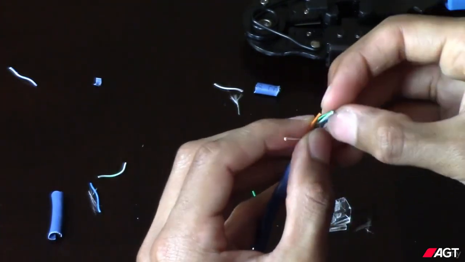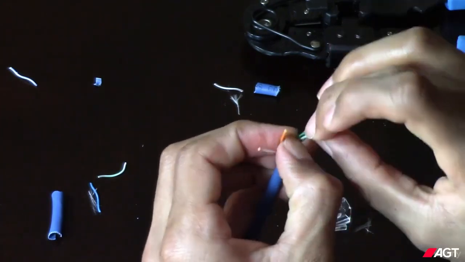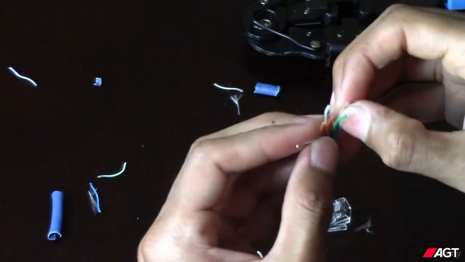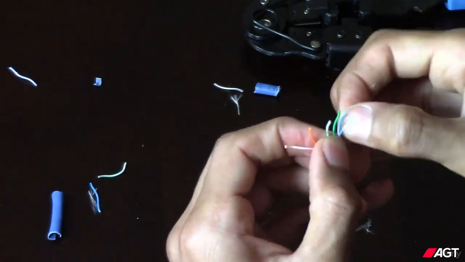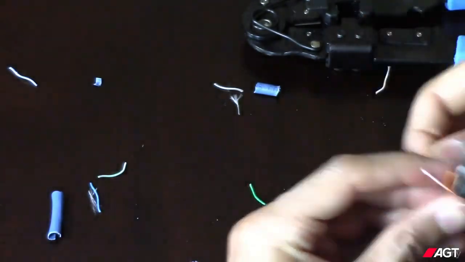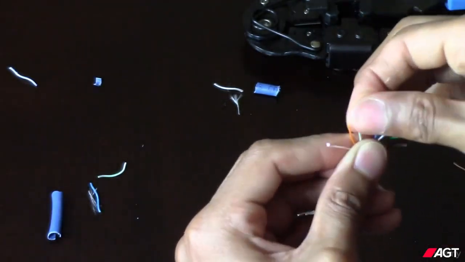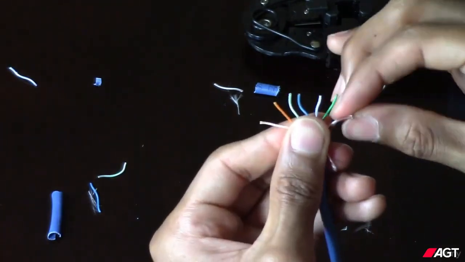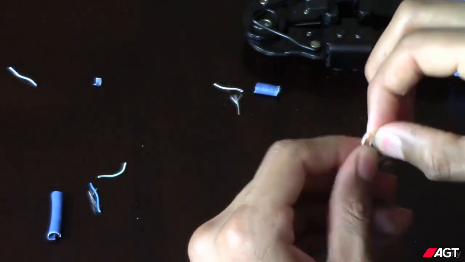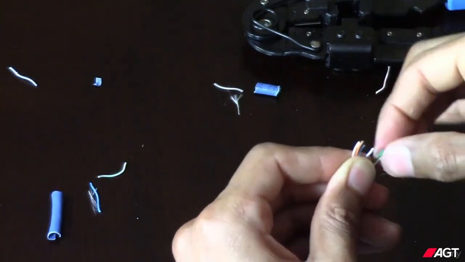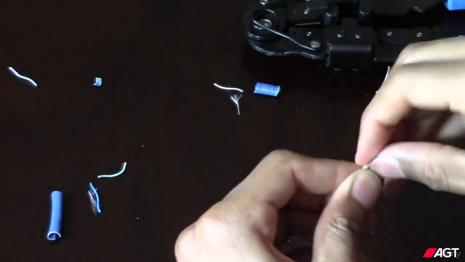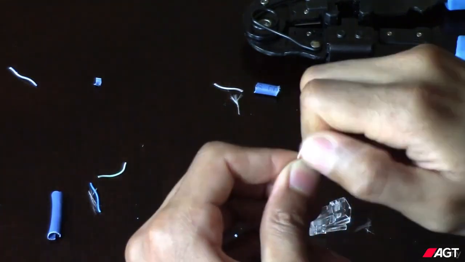Again, it's white, orange, orange, white, green, blue, white, blue, green, white, brown, brown. Grab and bend them a bit.